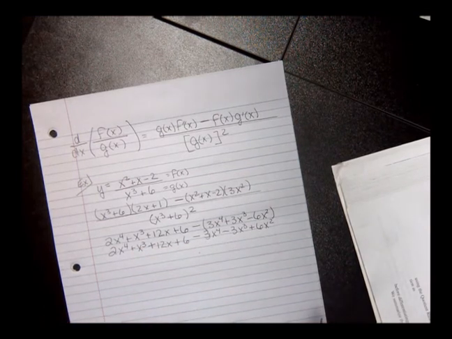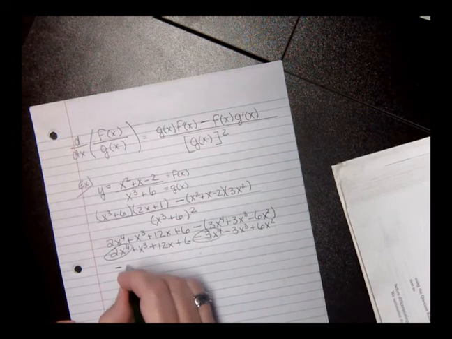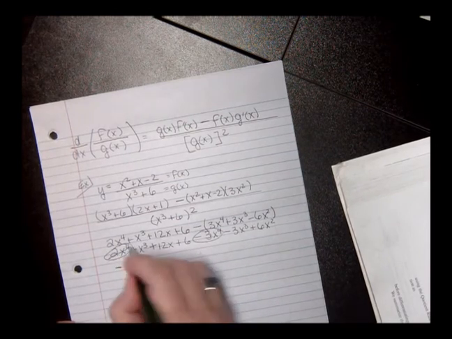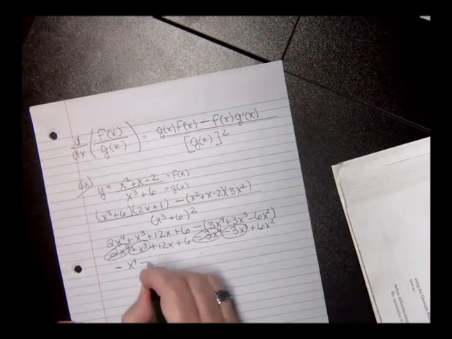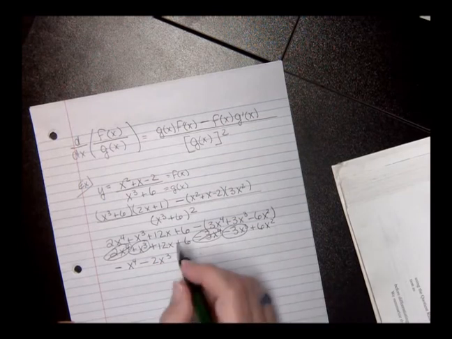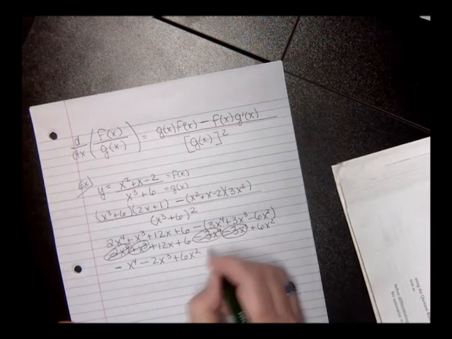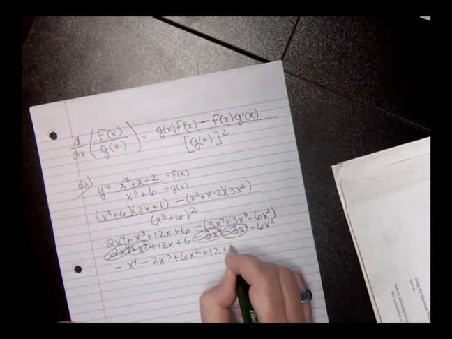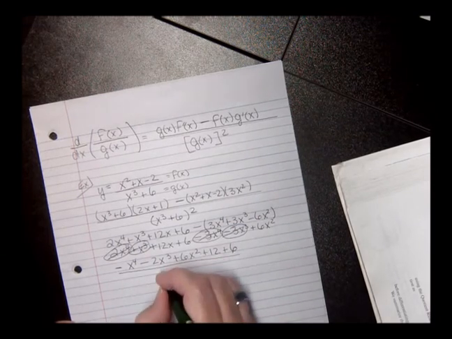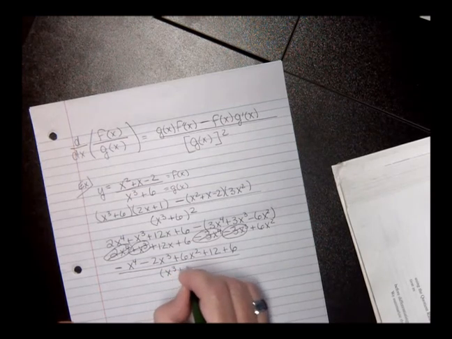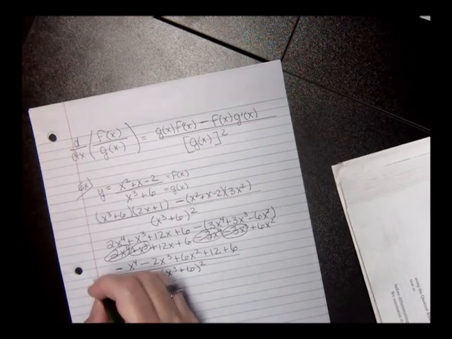Now, is there anything we can combine? There is. So I have negative x to the fourth minus 2x to the third plus 6x squared plus 12x plus 6. All of that is over our bottom, and normally when it's like this, we don't multiply it out, we just leave it because we have to see what we're going to do next. Okay, so this would be our y prime.